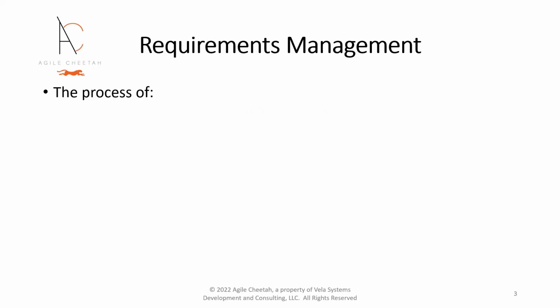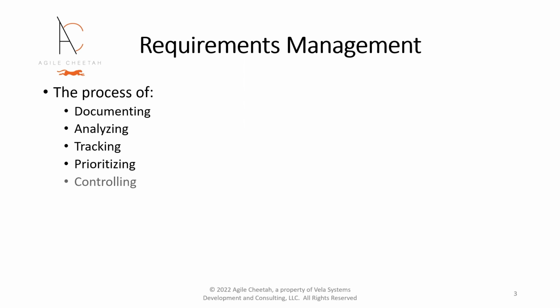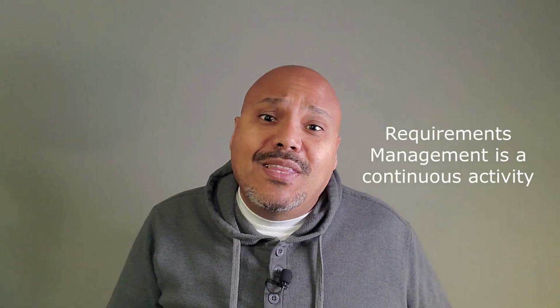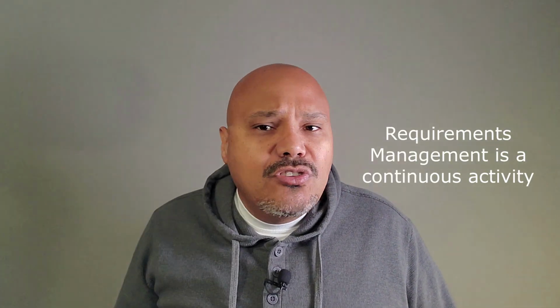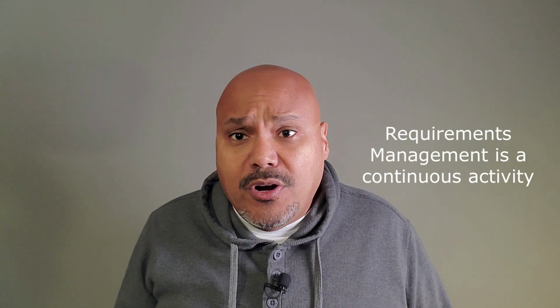Requirements management is the process of documenting, analyzing, tracking, prioritizing, and controlling changes to system requirements. Development teams accomplish this work in collaboration with project sponsors, stakeholders, customers, and end users, what we like to call the stakeholder community. Since software systems change and evolve throughout their useful life, requirements management is a continuous activity, not just something that occurs during development projects.